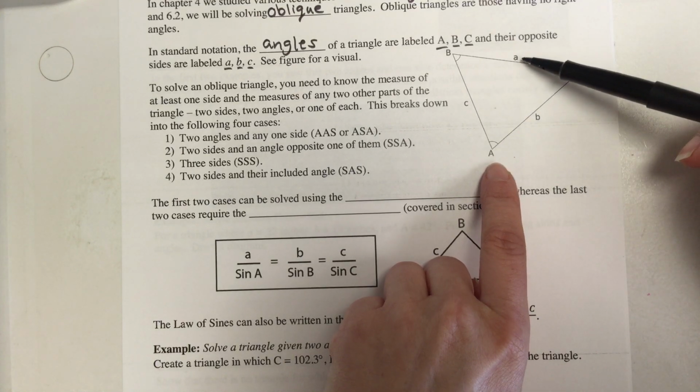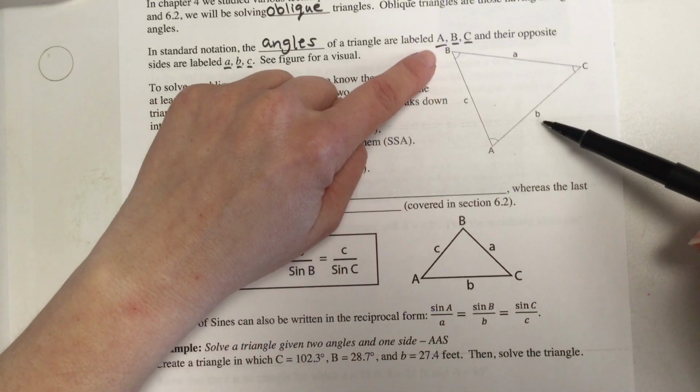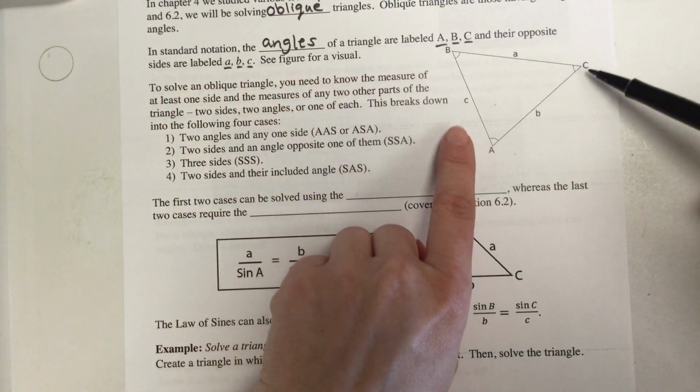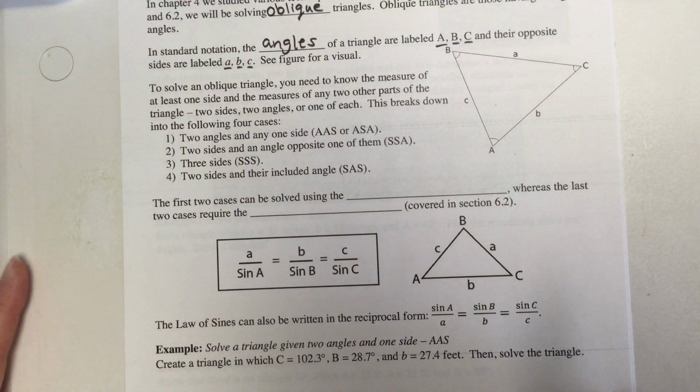Your A's are always going to be across from each other. That's what they mean by opposite. B's are always going to be across from each other. C's are always going to be across from each other. So as they give you the problem, you'll know if they're talking about the side or the angle based off of whether they are using a capital letter or a lowercase. Capital means the angle, lowercase means the side.